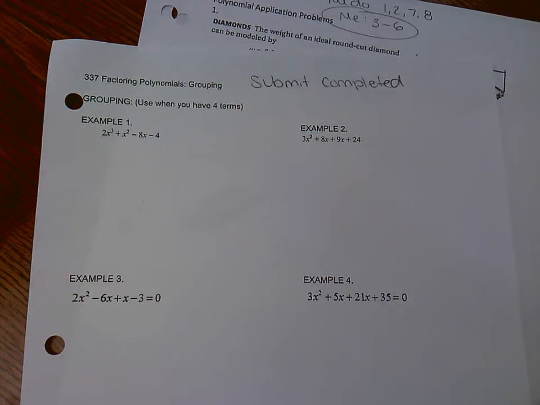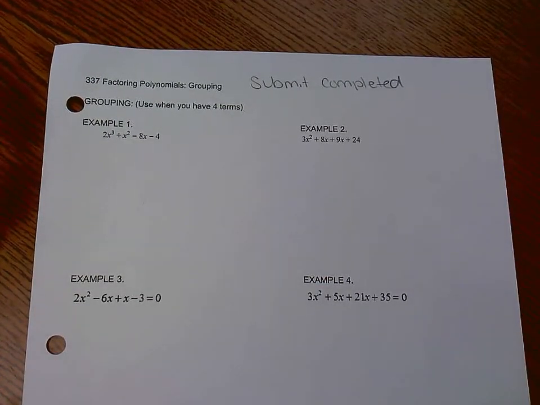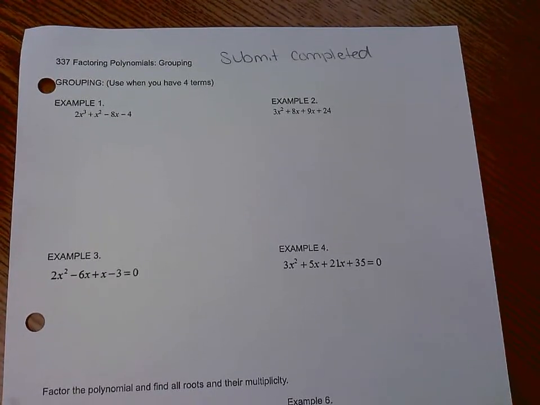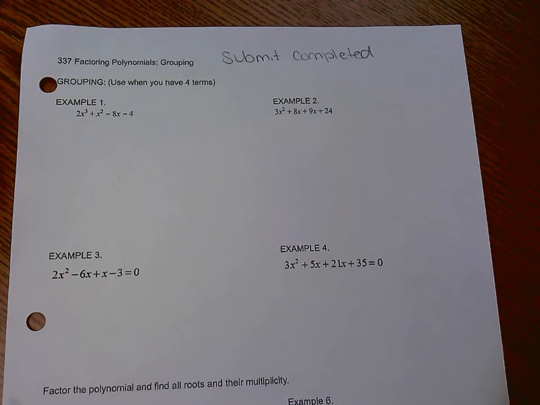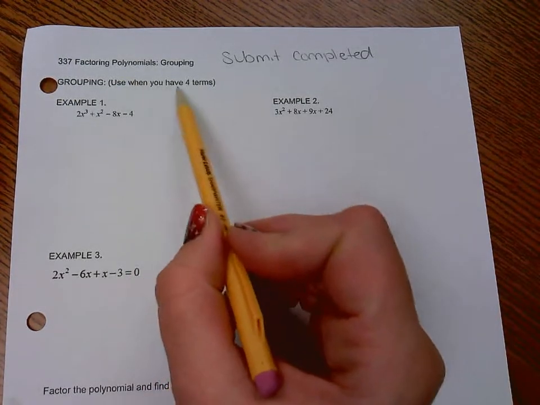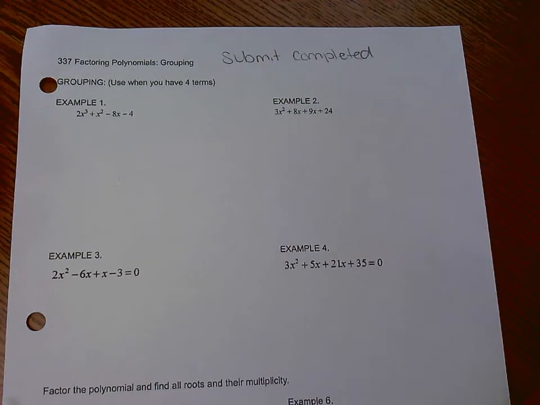All right, so we're going to work on factoring polynomials by grouping, page 337. This is in the old polynomial packet, not the new one. This is just a strategy that's nice to know. You're going to use it when you have 4 terms.